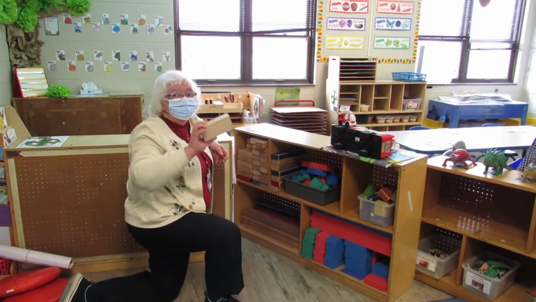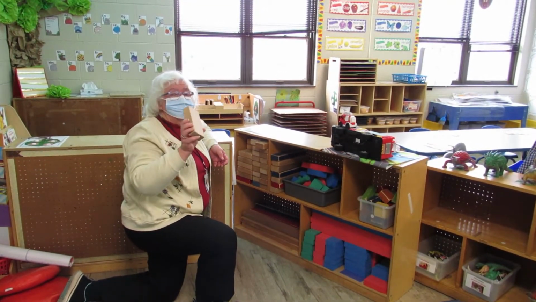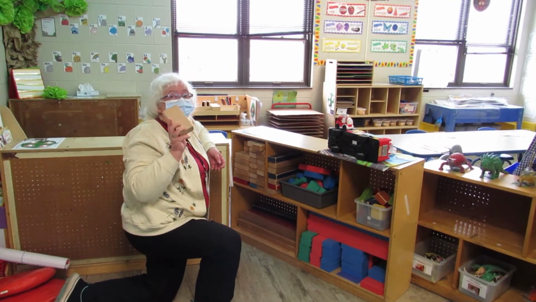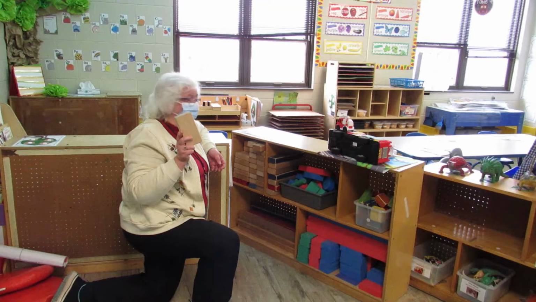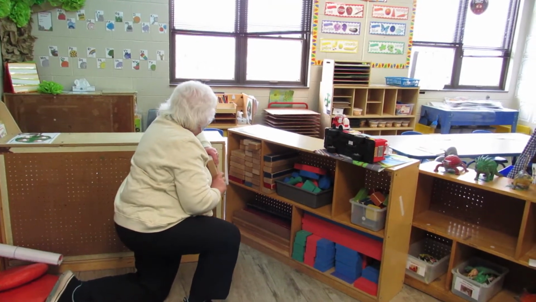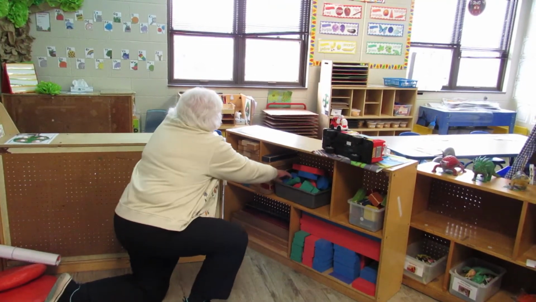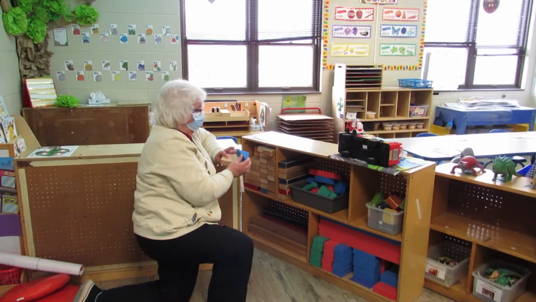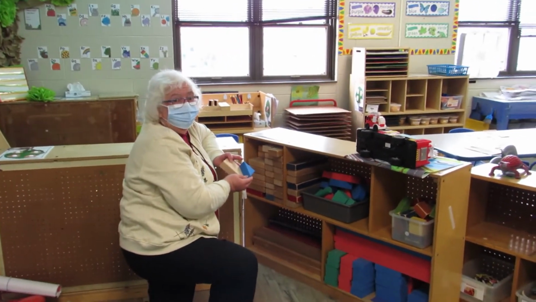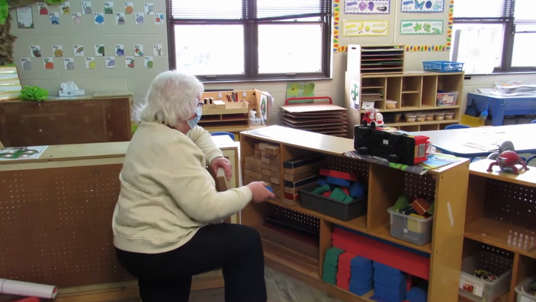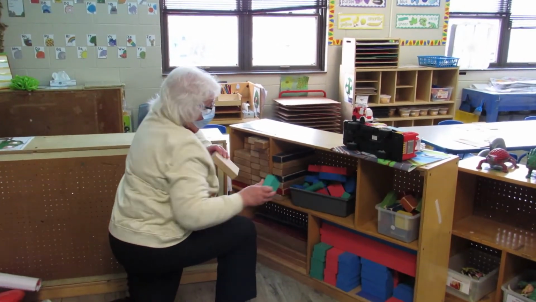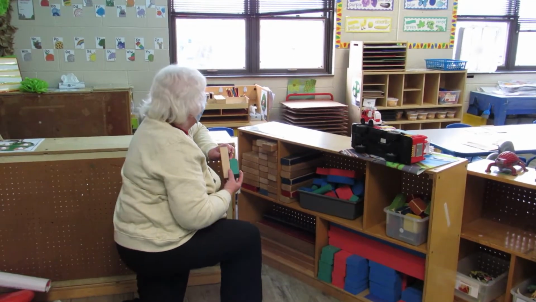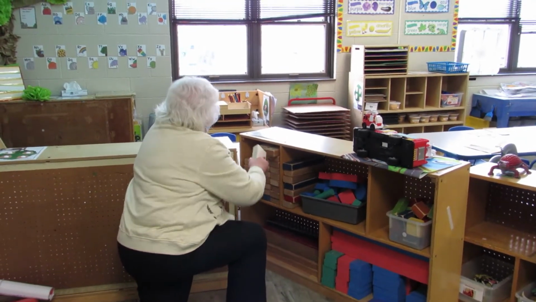The wooden blocks are known as unit blocks. All of the blocks within the unit set are based off of this one block. So we begin to talk about things like triangles. A triangle is a quarter of the unit block. The square is half of the unit. So we begin to look at fractions.